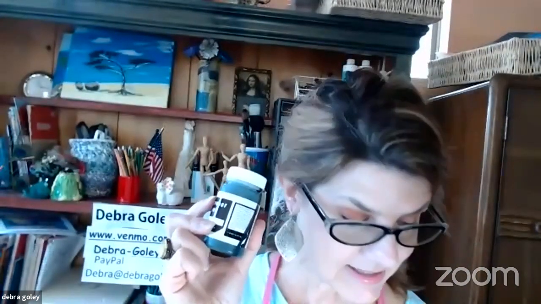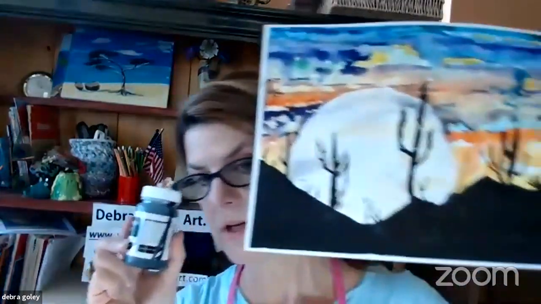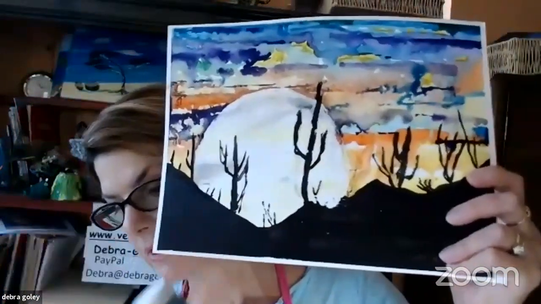I also have some India ink. Now that's how I created this one to get the really, really black.